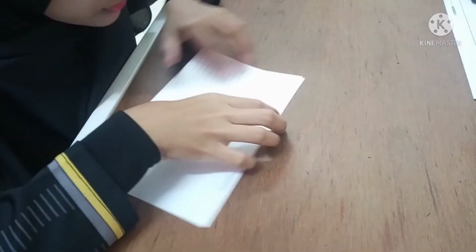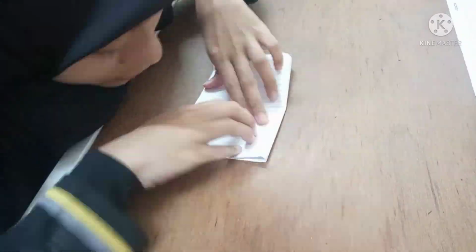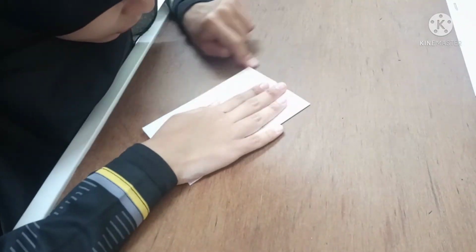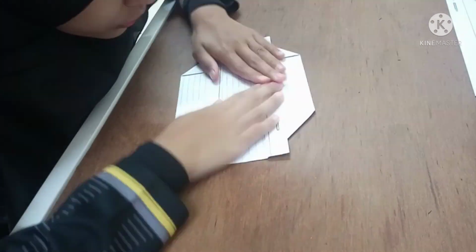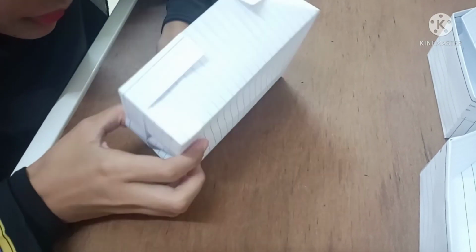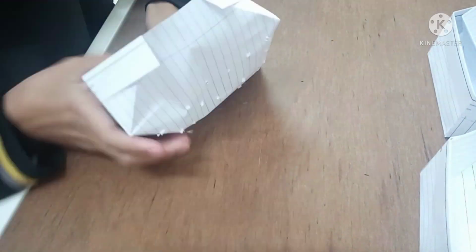First, I folded 5 papers into 5 different boxes. Then, I used some nails to make holes at the bottom of the box with the diameter 5, 3, 2, 1 and 0.5 mm.